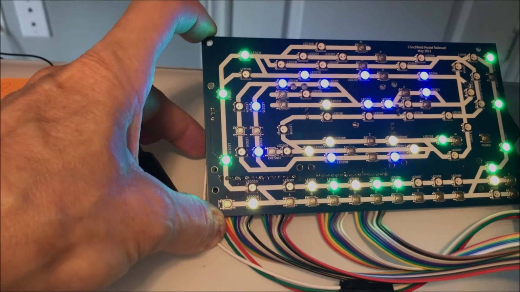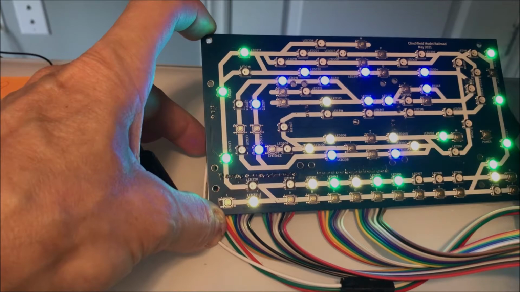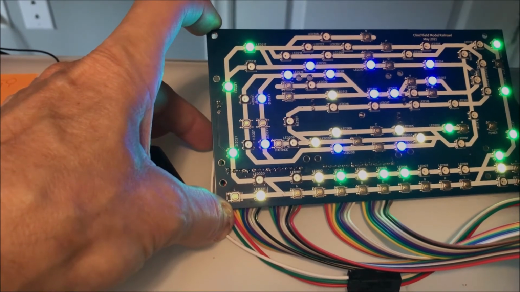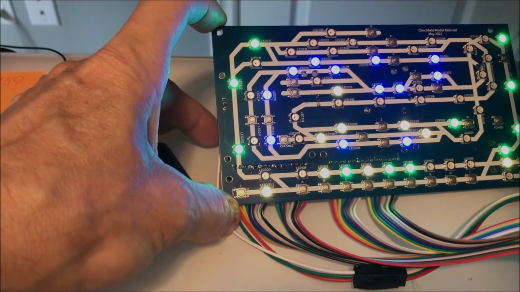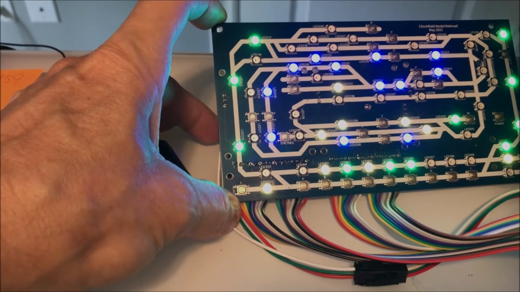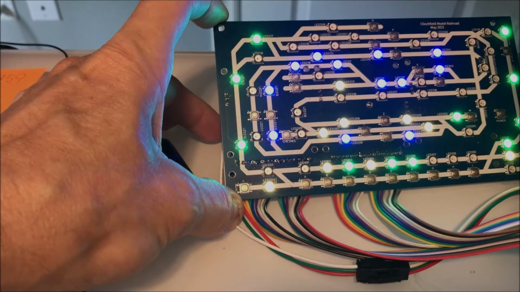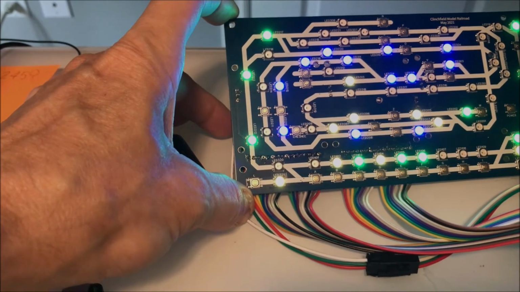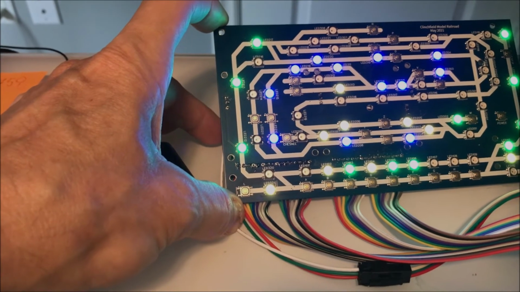And then the blue is the mountain line. So that's another set of tracks, and they're all blue. And if the route gets occupied, then that blue turns to a combination of two colors, and so it becomes like a purplish color. So that's how that's working.